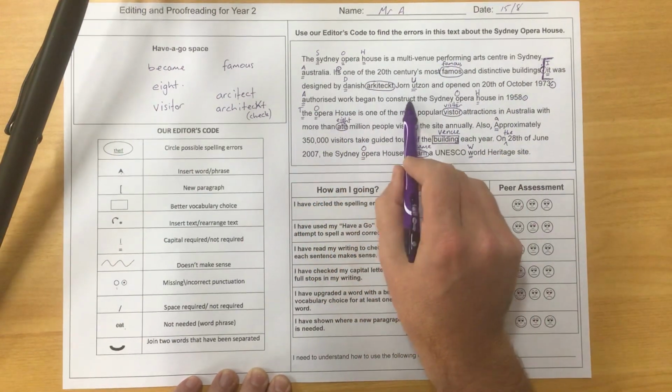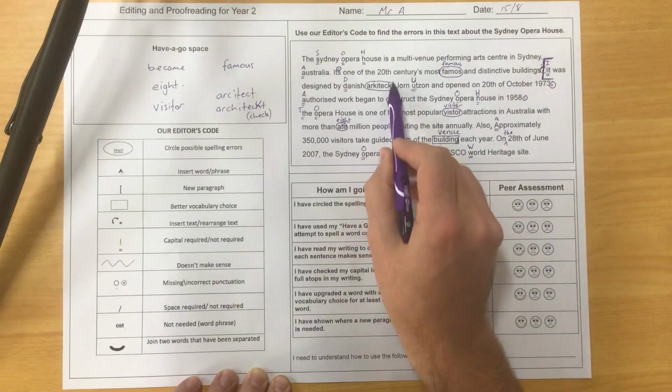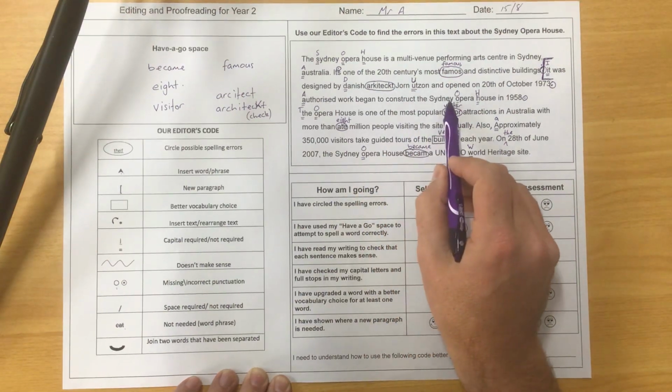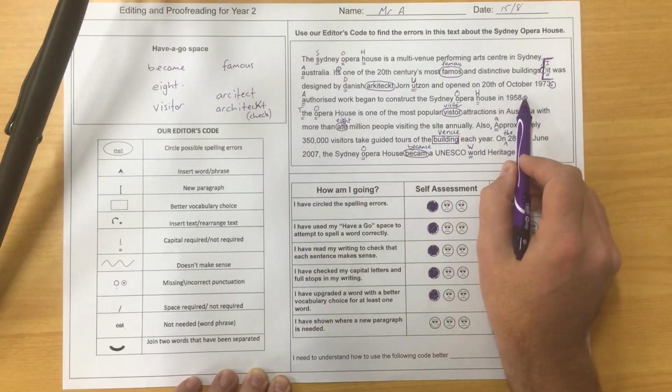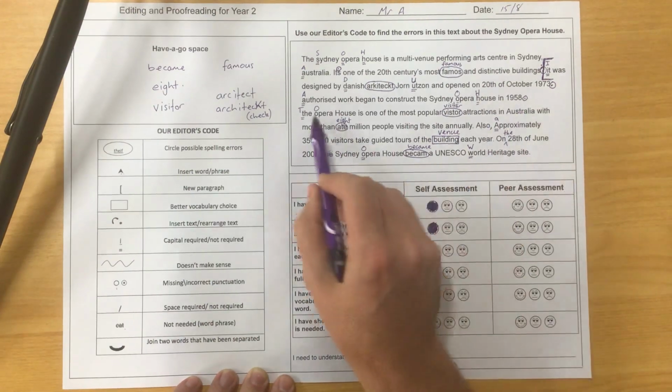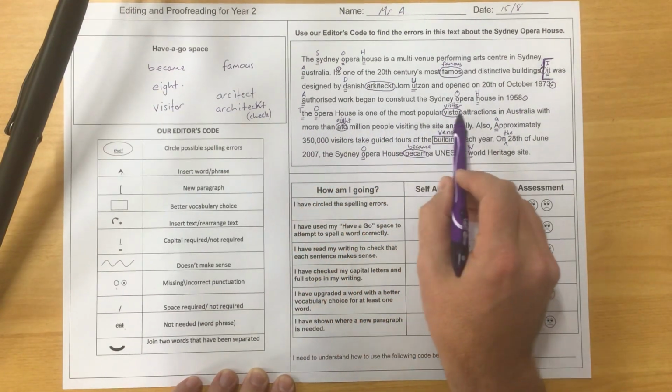Authorised work began to construct the Sydney Opera House in 1958. Full stop. This sentence is also talking about the construction and when it was built. The Opera House is one of the most popular visitor attractions.